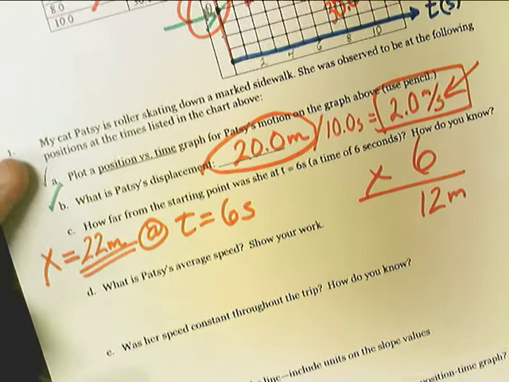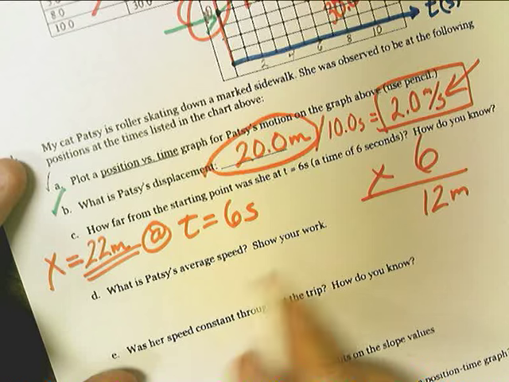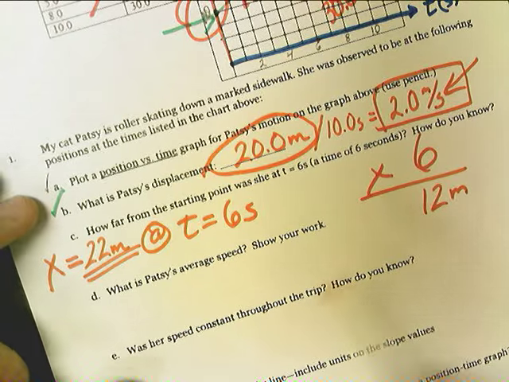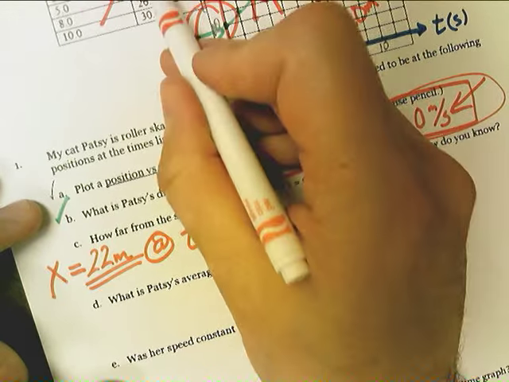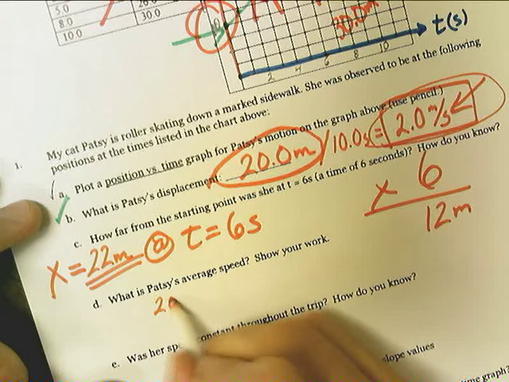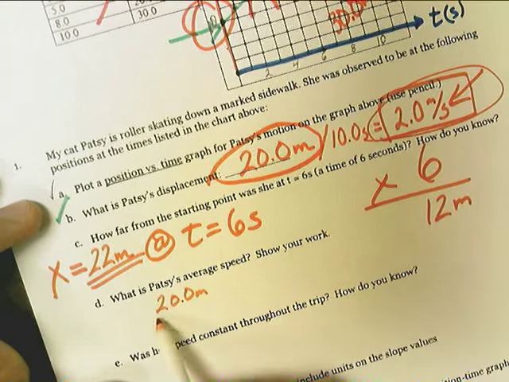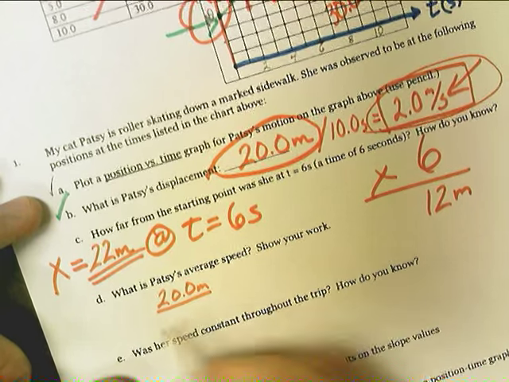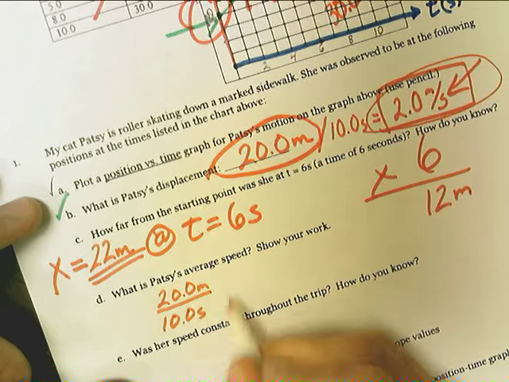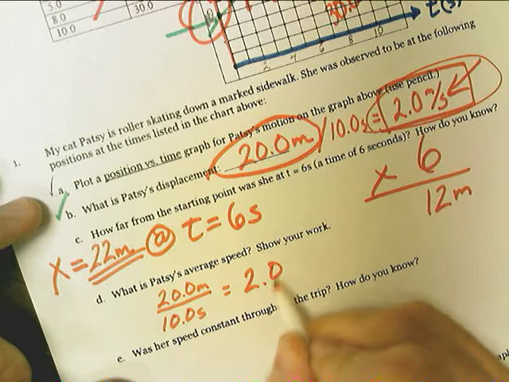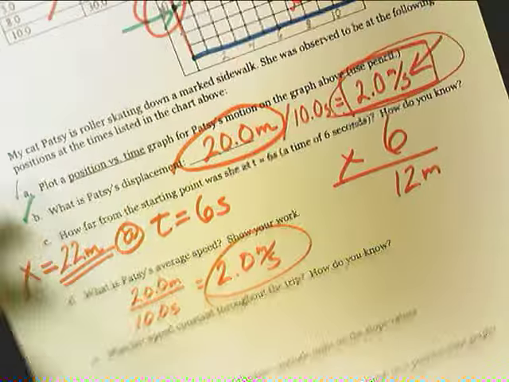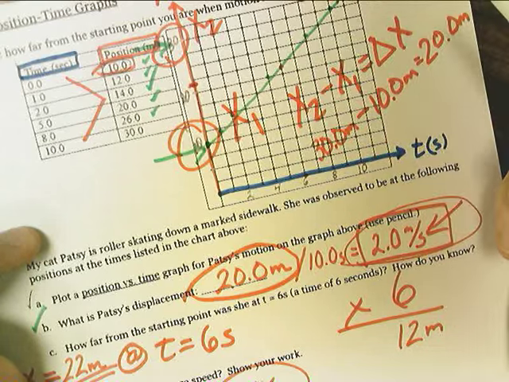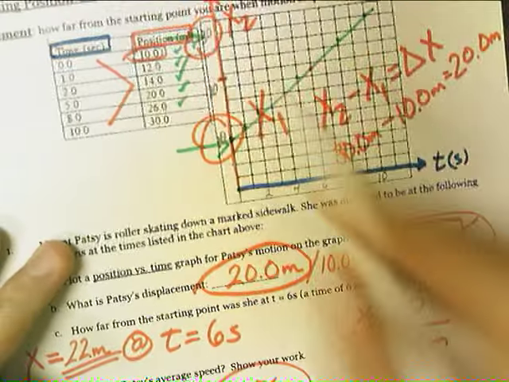Her average speed, that would be the total distance she traveled divided by the total time. I figured that out up here, but I'll show that to you quickly. Total distance traveled, she started at 10 and went to 30. That means 20.0 meters. And it took her 10 seconds. So that gives her an average speed of 2.0 meters per second. Is her speed constant? Yes, it is, because the line is straight. And a straight line on an xt graph represents constant motion.